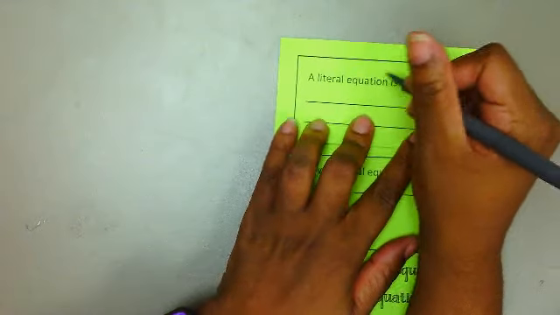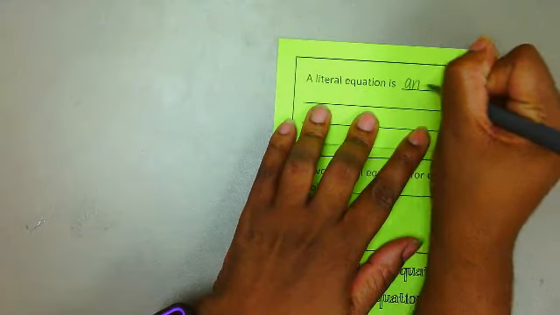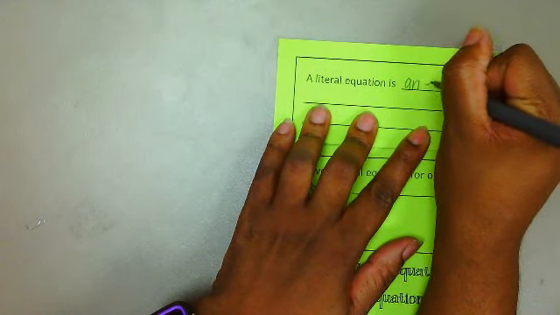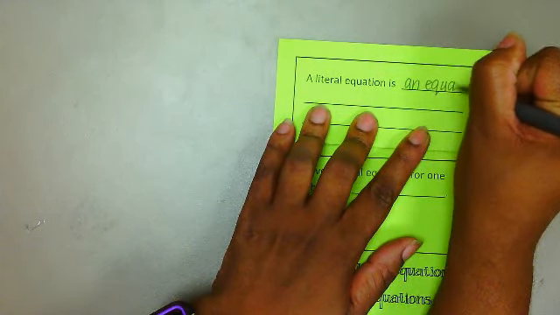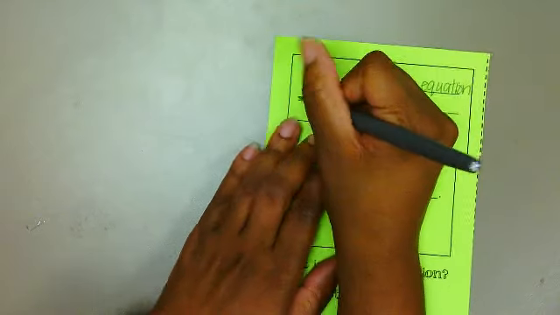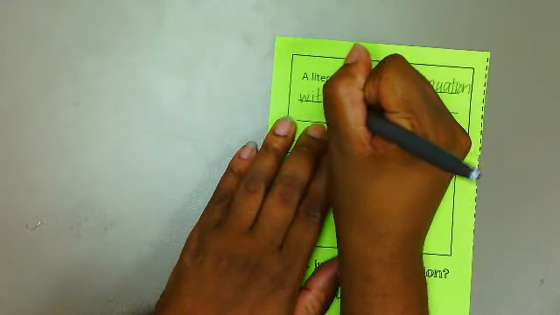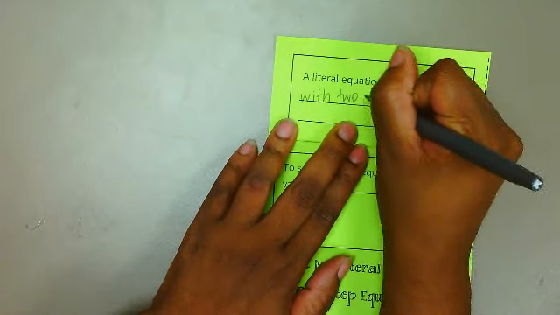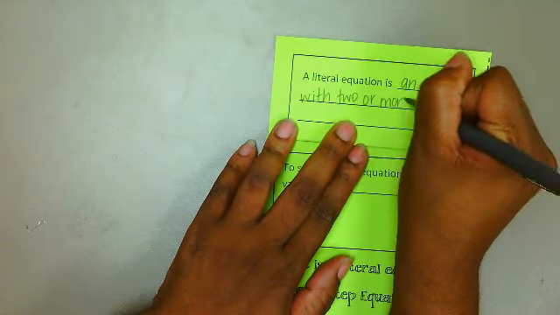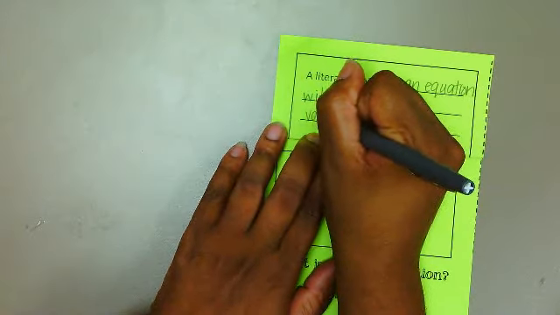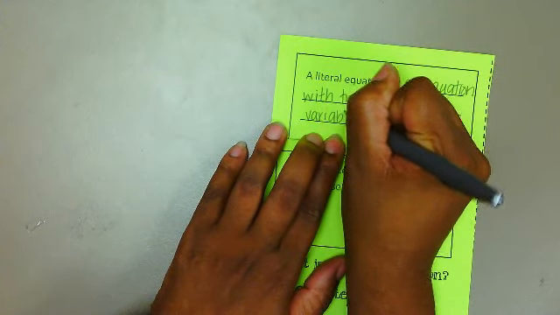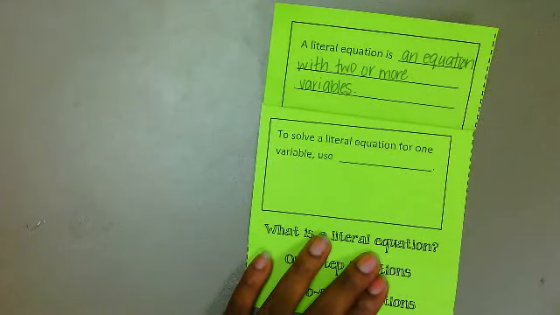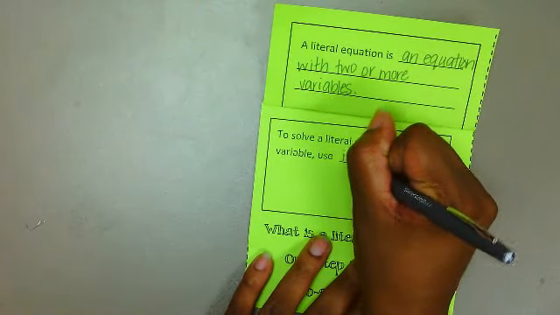A literal equation is an equation with two or more variables. Alright, so in order to solve a literal equation, what we're going to need to do is use inverse operations.